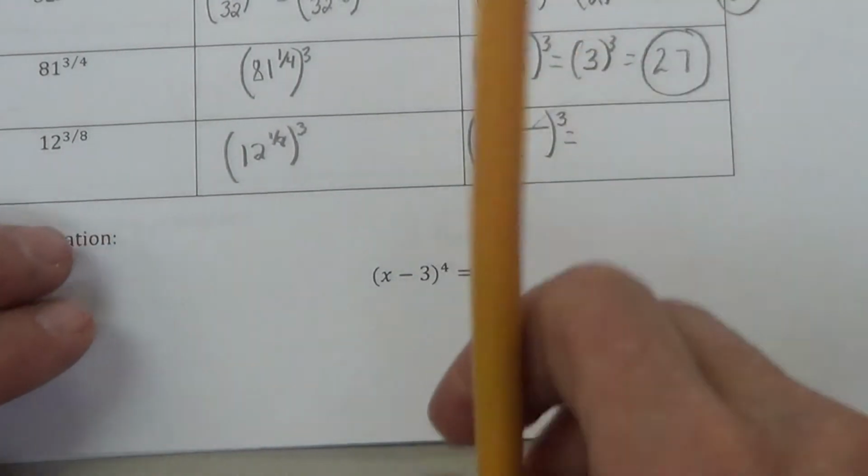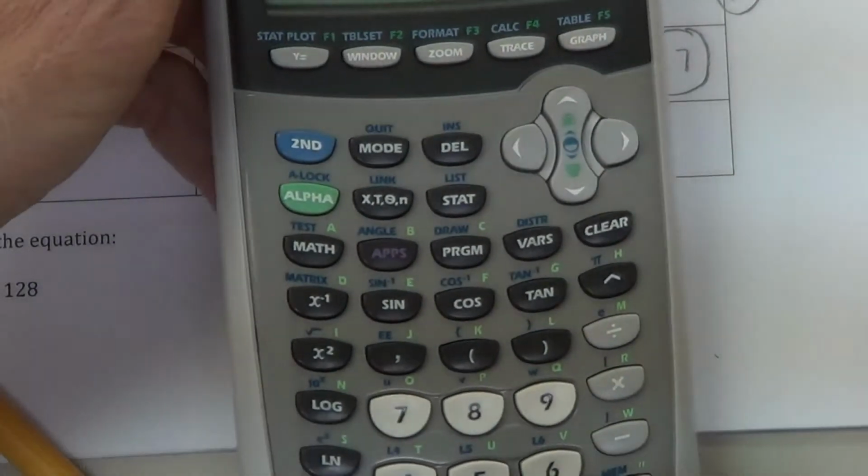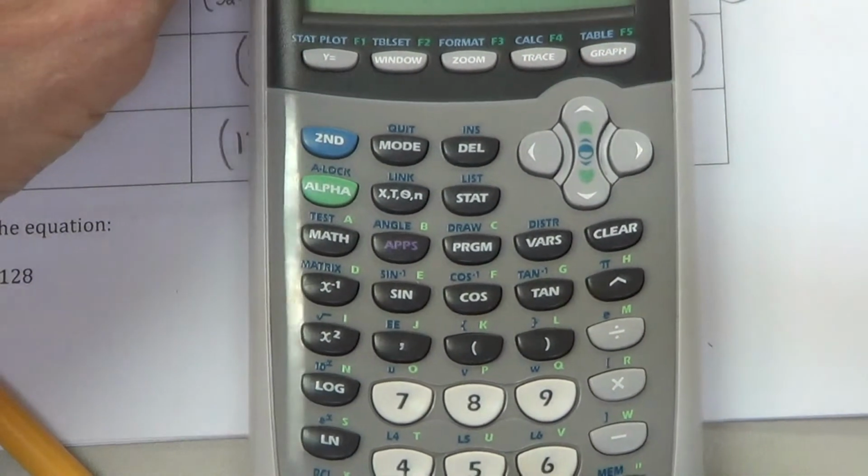Now, 8th root of 12, if you go to work that out, you're going to have some struggles and some frustrations because it's not a nice, neat root. When we break 12 down, it's 2 times 2 times 3, so there are not 8 items in there. So when you come to class, get used to doing this and write down the instructions if you need to.